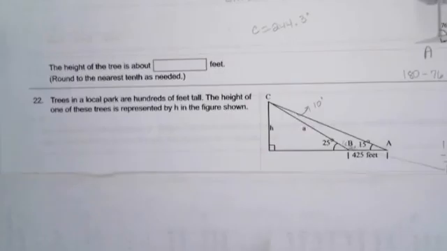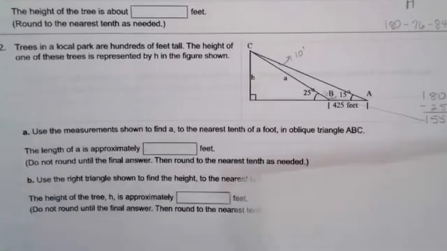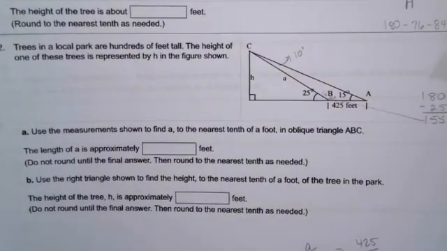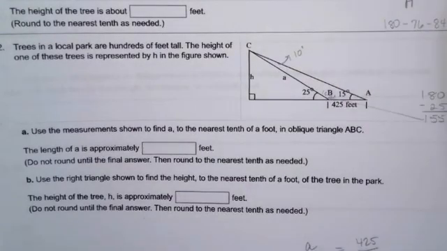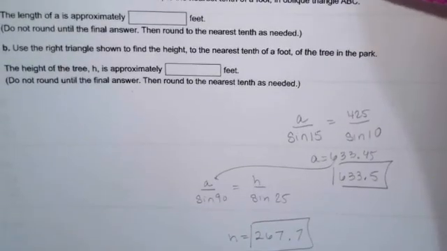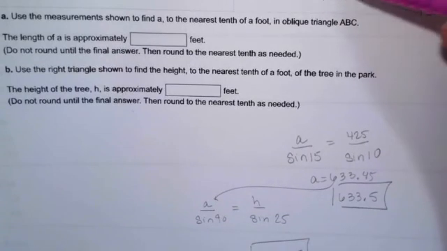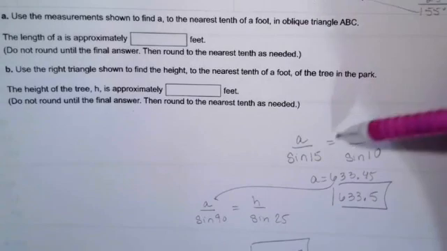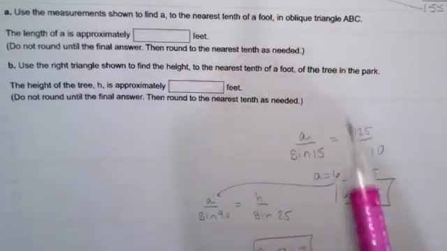Number 22. Trees in the local park are hundreds of feet tall. The height of one of these trees is represented by H. Find H. The first thing I did was subtract 25 from 180, and I got 155 for this angle. It's very hard to see. It's written right here. And then I could find that this angle was 10. So now I'm set up for 425, which is across from the 10. So 425 over the sine of 10 is equal to A over the sine of 15. Once I find A, I can use it in this triangle to find H.